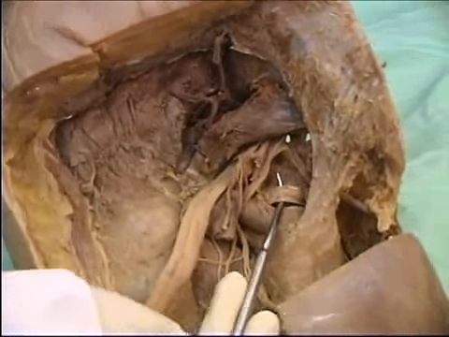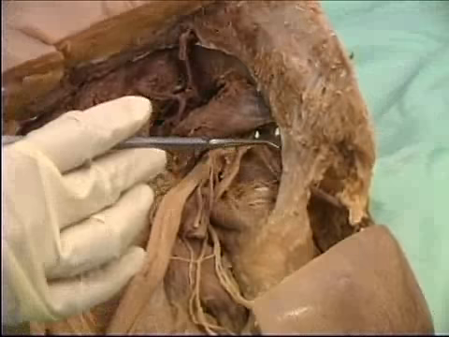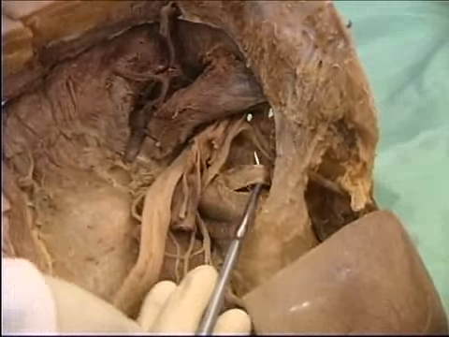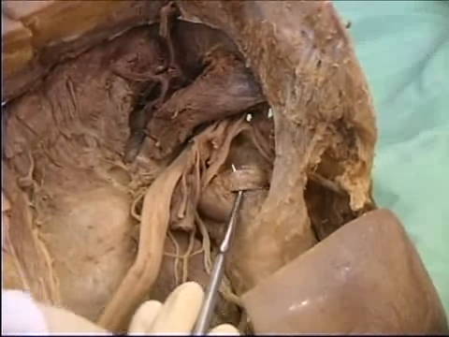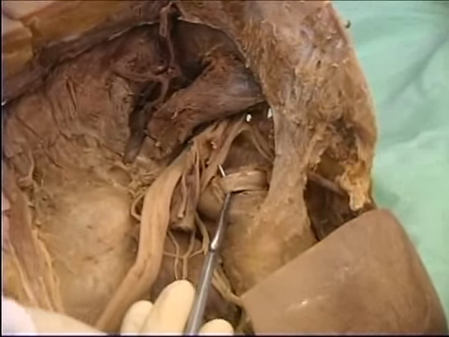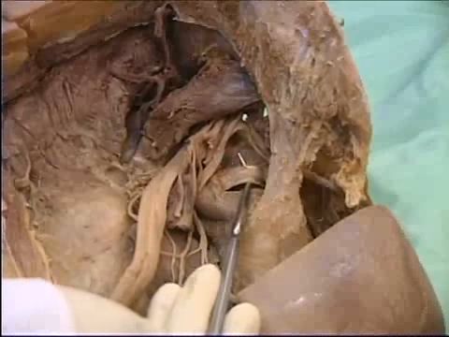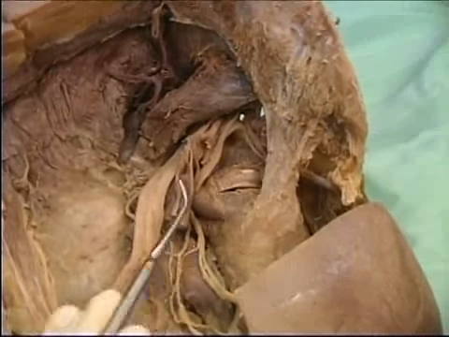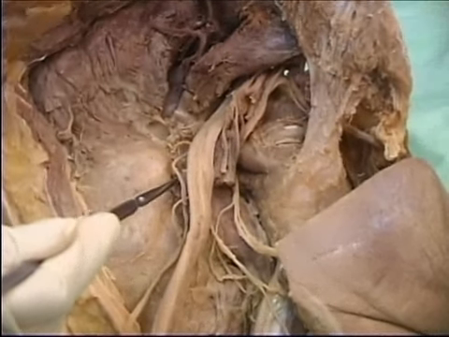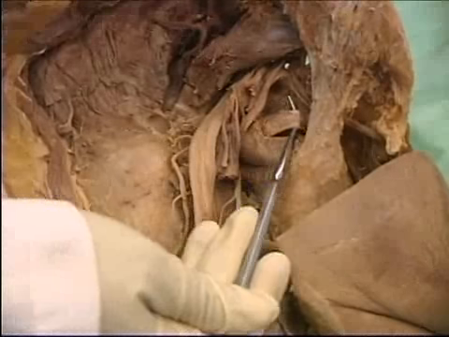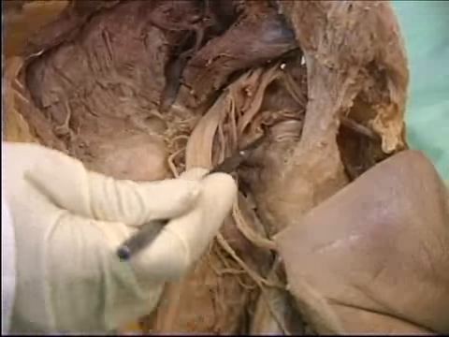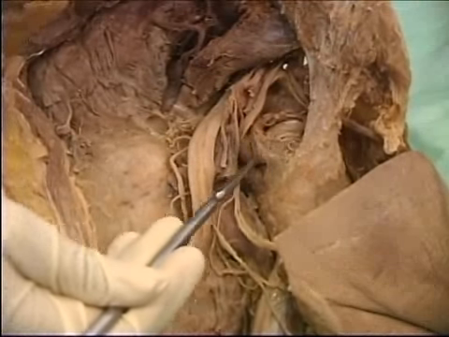Coming out from the lesser sciatic foramen, which is this opening here, this is the tendon of the obturator internus muscle. It leaves the pelvis by turning at a right angle and comes onto the posterior aspect of the gluteal region, where it will attach onto the greater trochanter. This is also another lateral rotator of the hip. Superior to that is the superior gemellus muscle, and inferior is the inferior gemellus muscle.